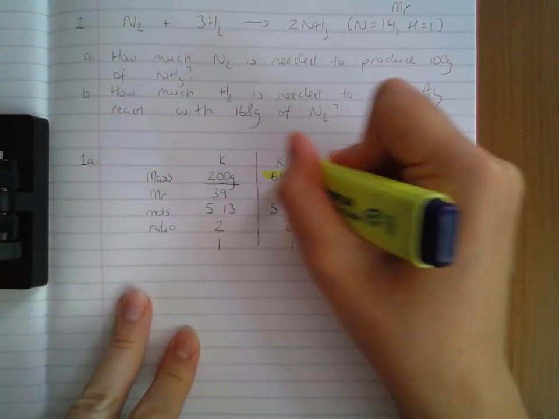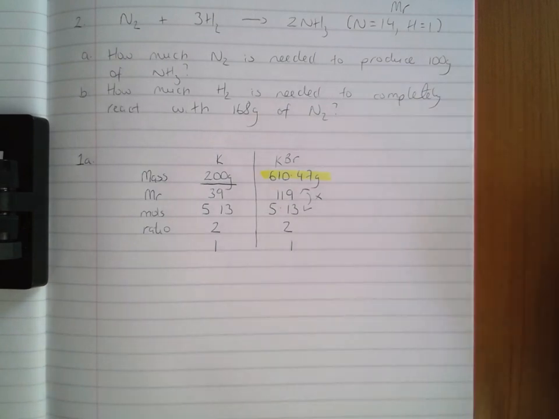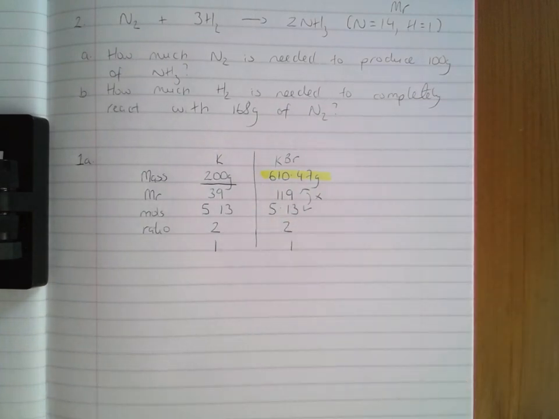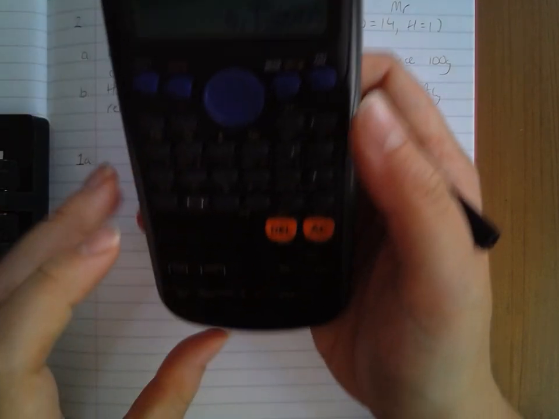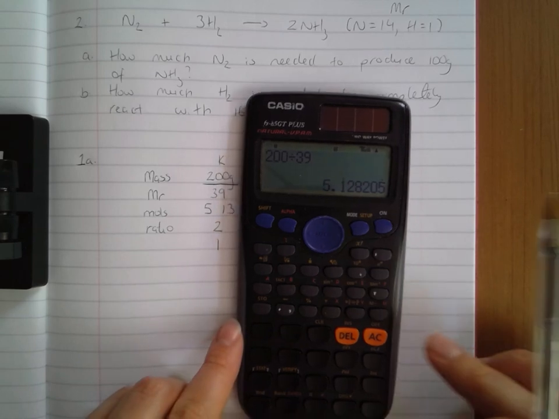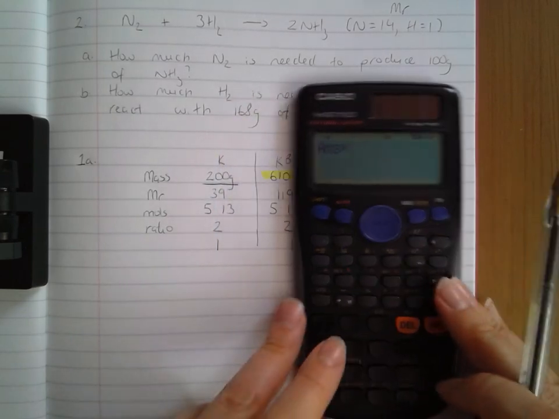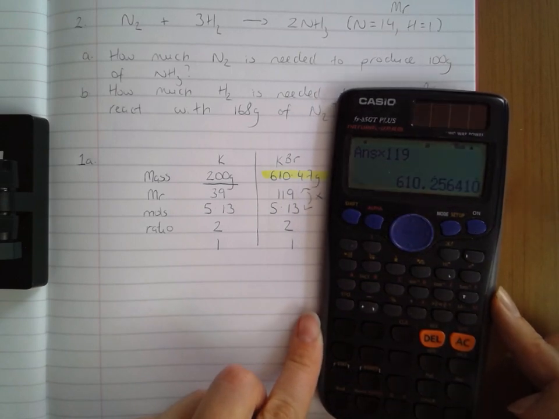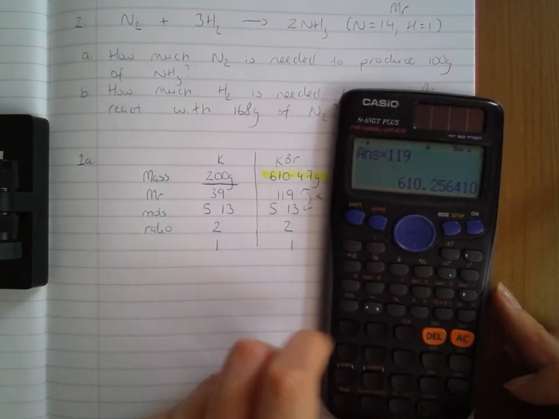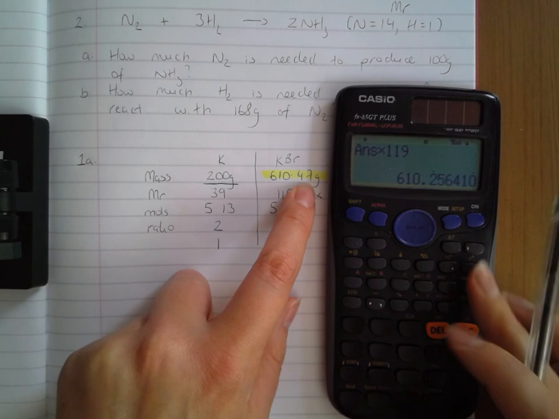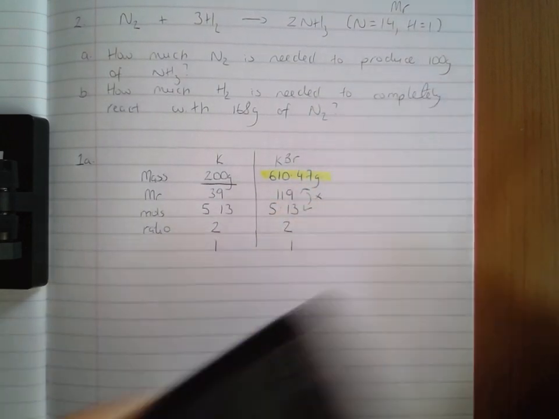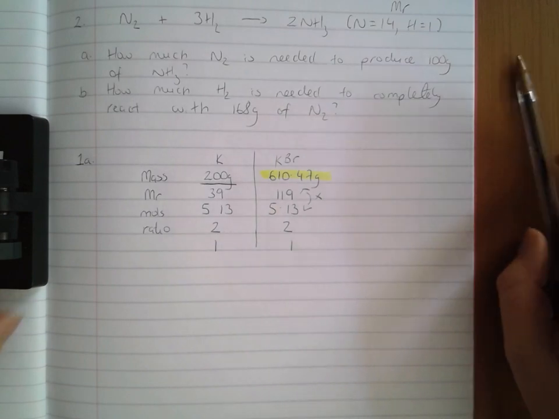So if you got that as your answer for question 1A, well done. Remember, I'm rounding all of these to 2 decimal places. So if you did 200 divided by 39 and you didn't round, so if you left it like this and then you multiplied it by your 119, your answer is going to be slightly different than mine, but it's not wrong. It is still correct. Okay, so you can have either 610.47 or 610.26 to 2 decimal places. Please keep them to 2 decimal places.